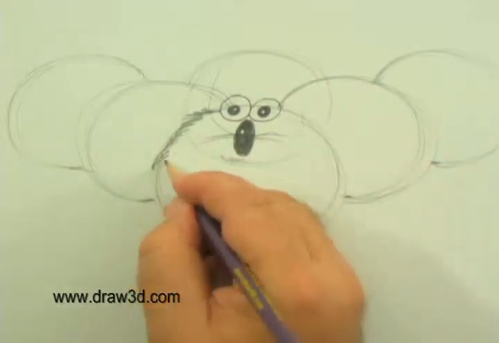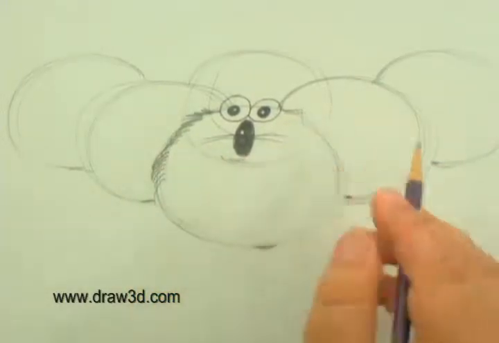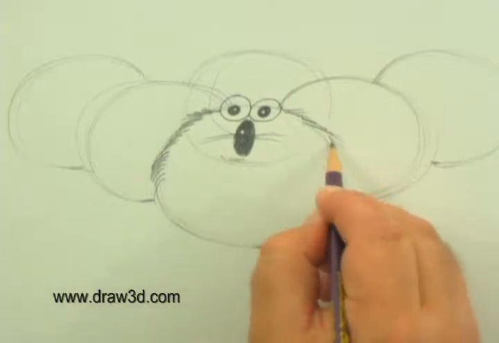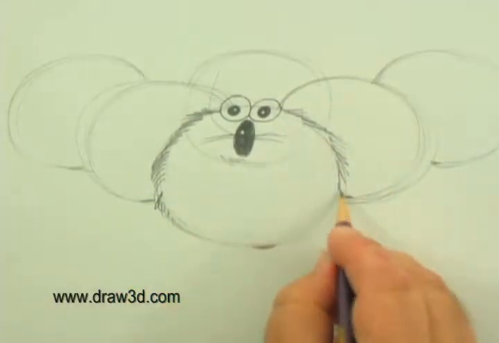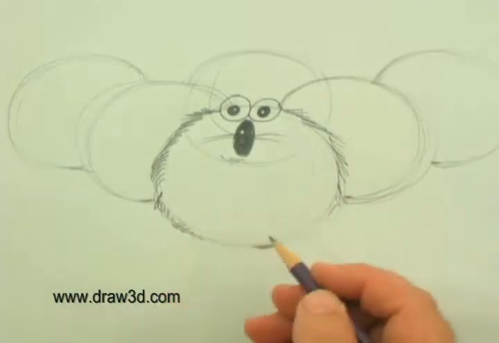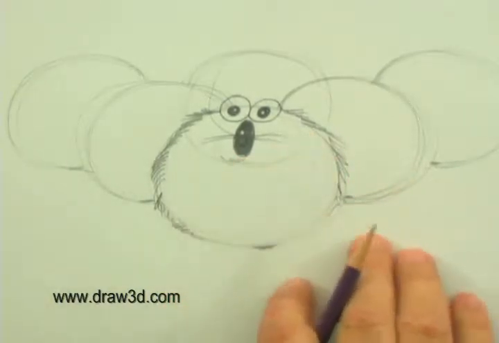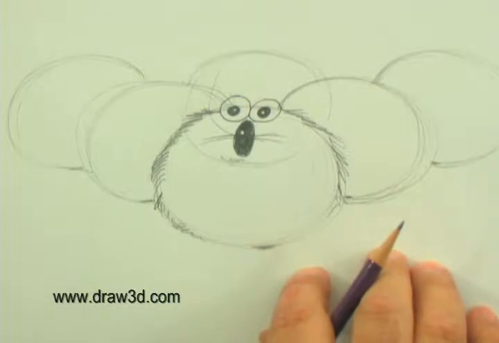Take my pencil, I'm doing fast, quick lines. Look at this. Look at that fur. See that? Look at that. All these lines. Really, really furry, real textury. Take your hand and feel your paper. See, your paper has a texture, smooth texture.